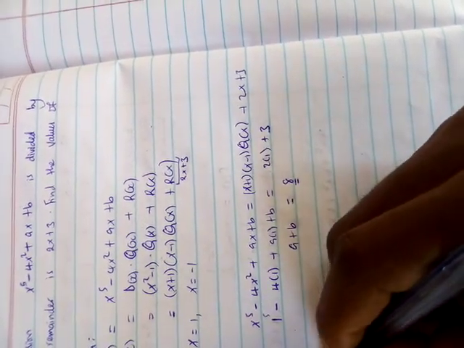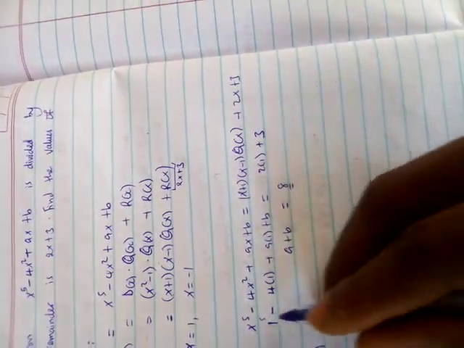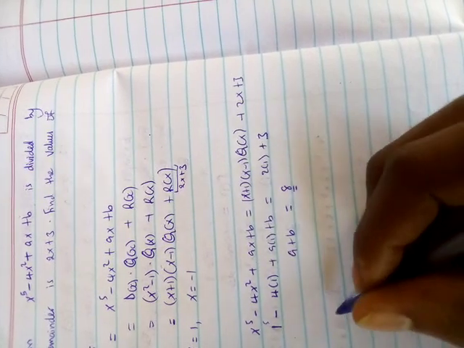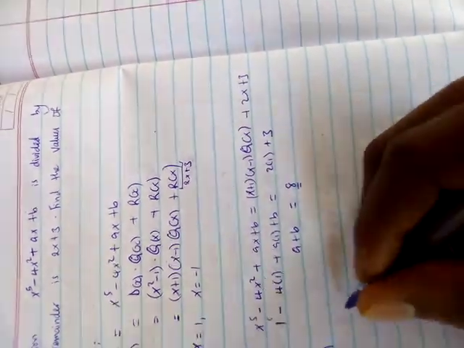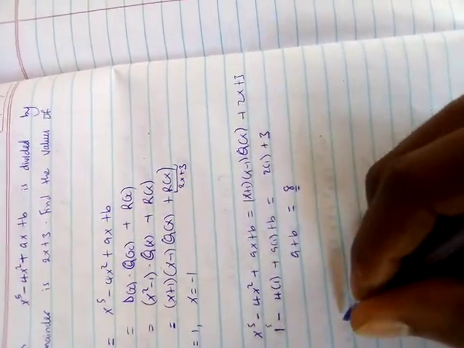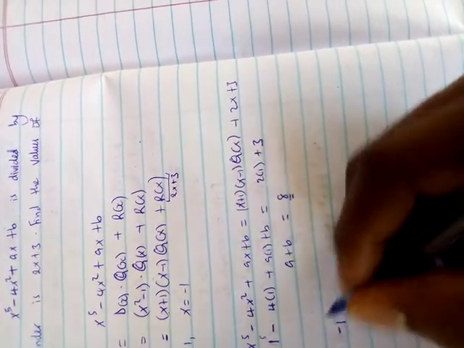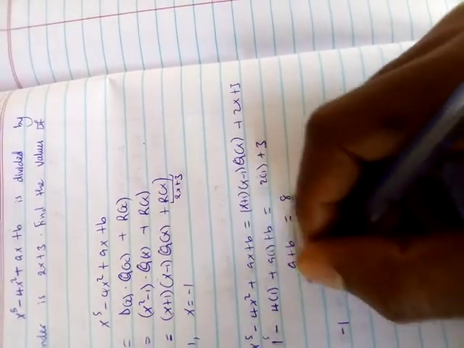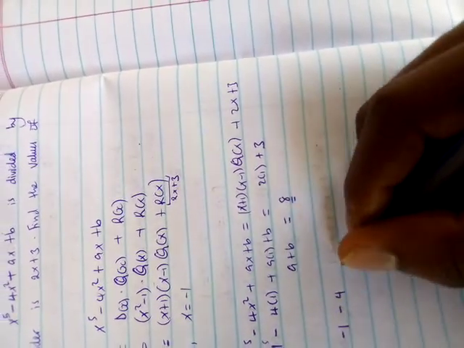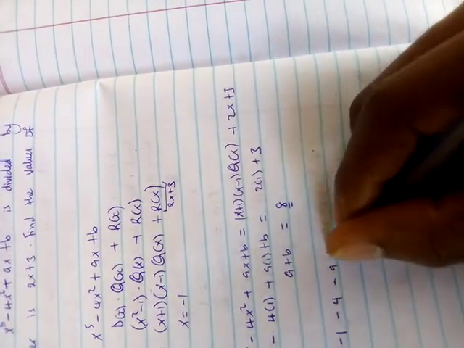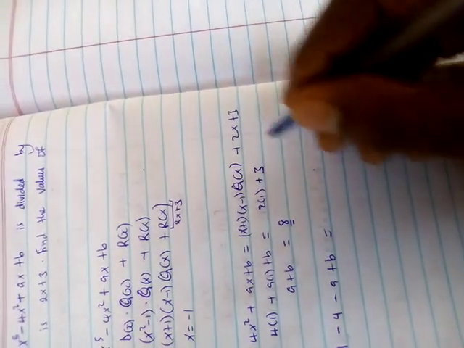Then I can still get f of negative 1. I put in here negative 1, this is going to be negative 1, because it is negative 1 to an odd power. And then this is going to be a positive 1, meaning minus 4, and then minus a plus b will equal a negative here.